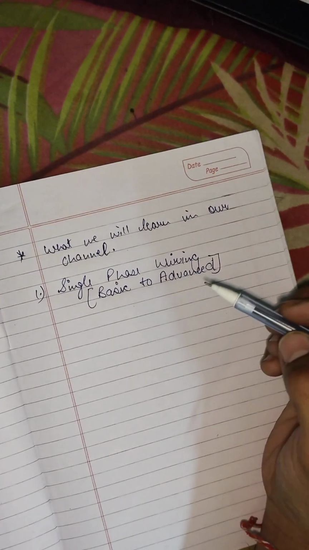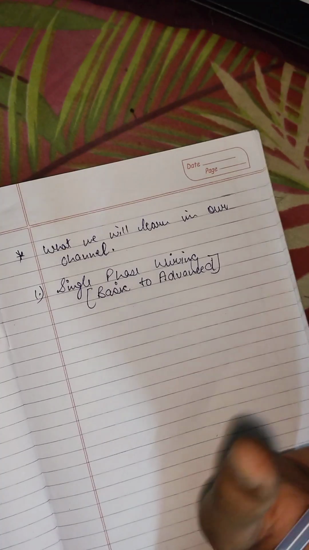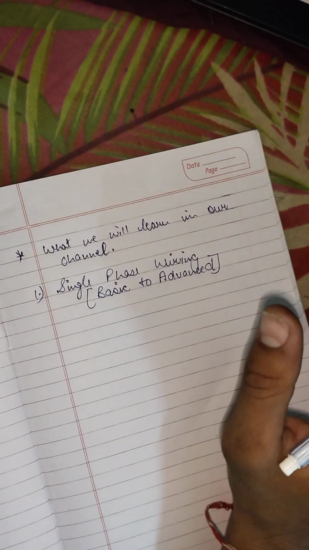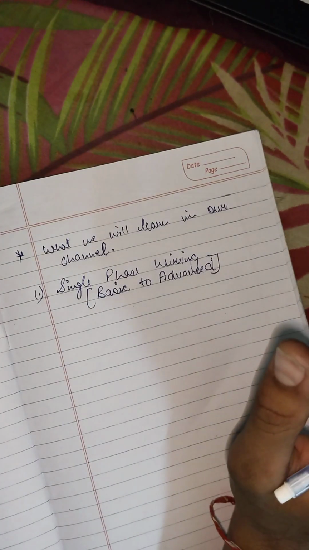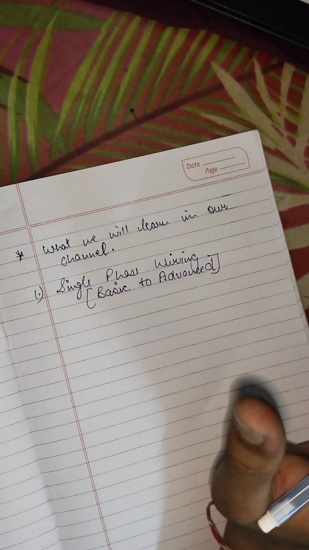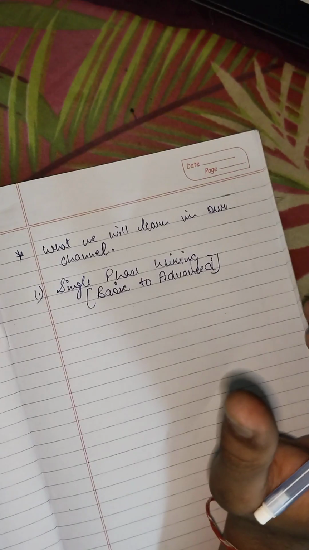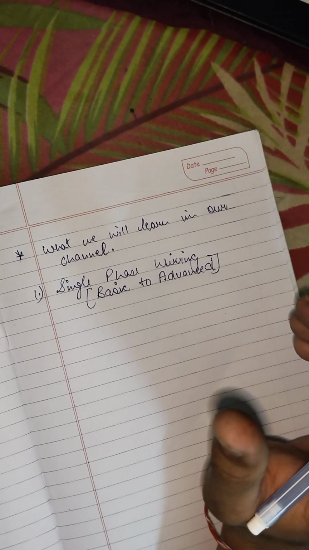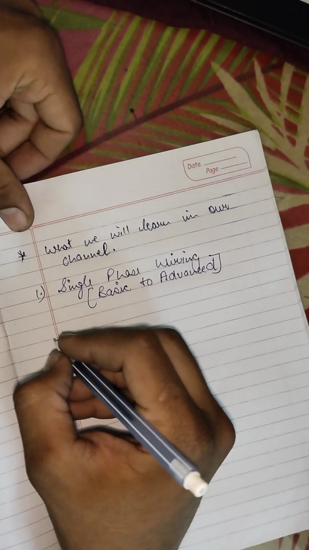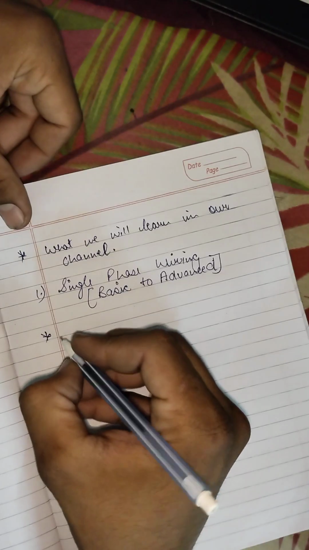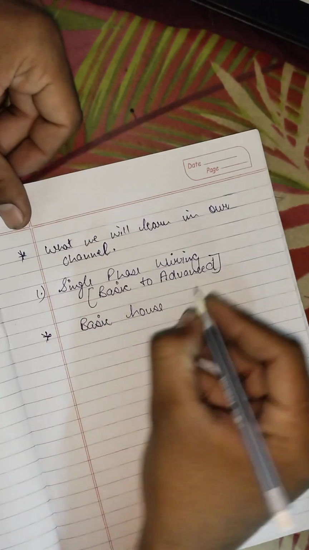So everyone, we will start first and foremost with single phase wiring, in which we will give you some basic steps, and after that show you how to connect a single circuit board. As we move further, we'll show you each and everything in a sequential way, so you can learn easily how to develop your skills. So let's begin. In this single phase wiring, number one, we will learn basic house wiring.